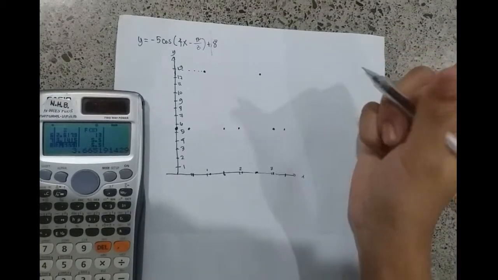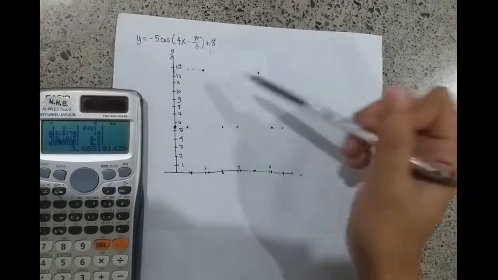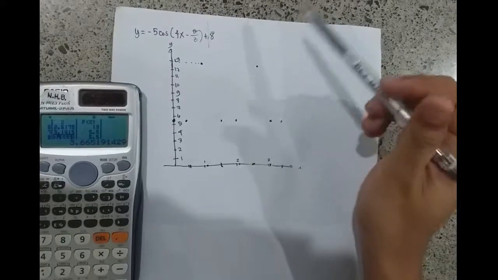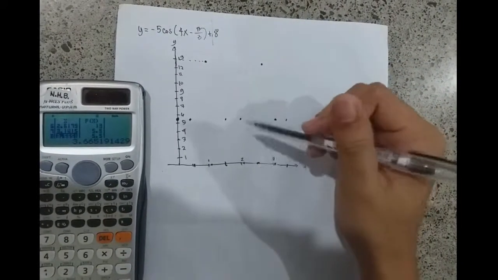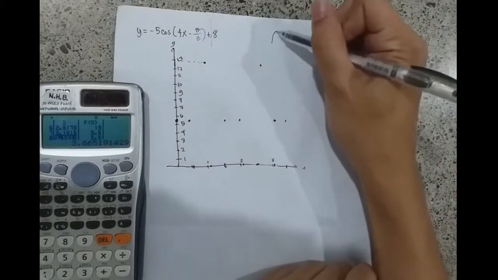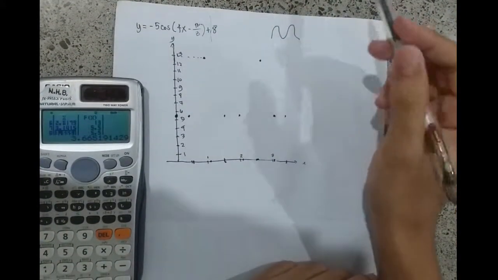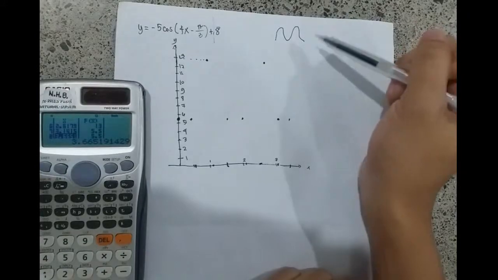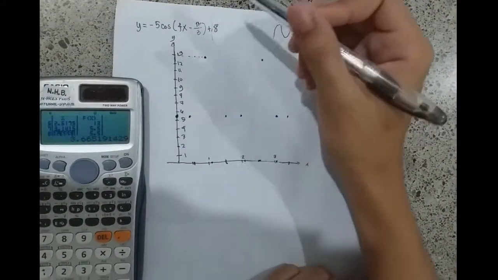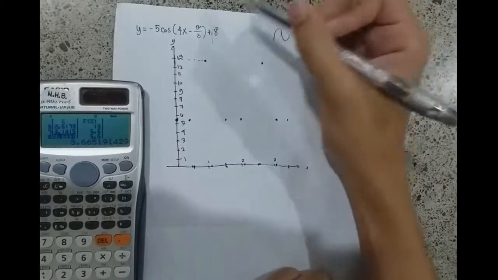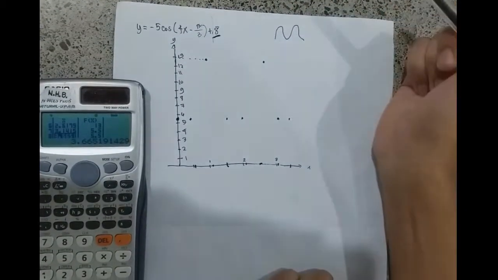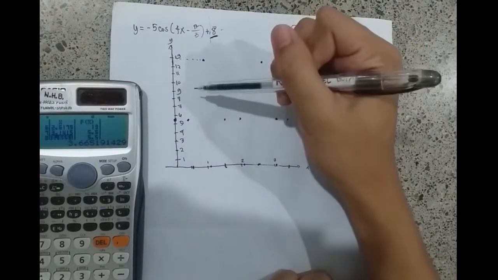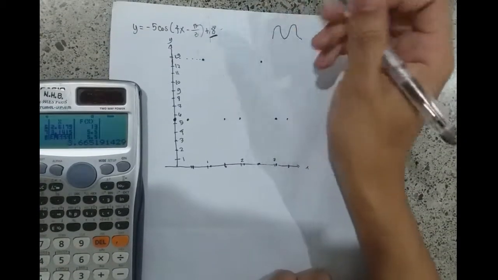So notice that our points look repetitive. As we have discussed earlier, if we try to connect these dots or points, it will have a graph like repetitive waves. Since we have discussed that this will be the form of the graph of sine and cos, if we try to connect this, it will look like this. So let's recall that if we have this, let's expect that our graph will shift by this number. Since we have plus 8, we expect that our graph will shift 8 units up.